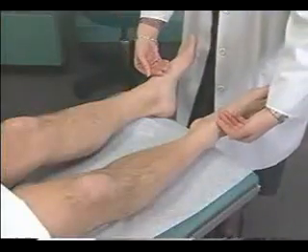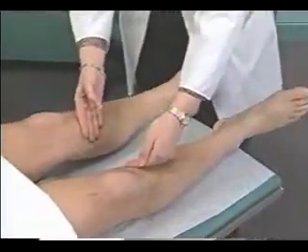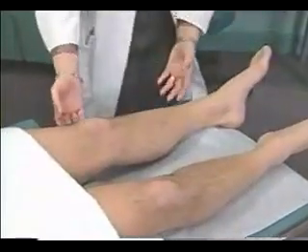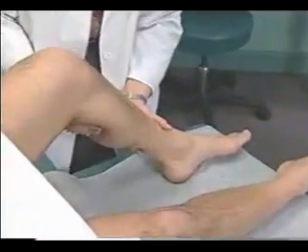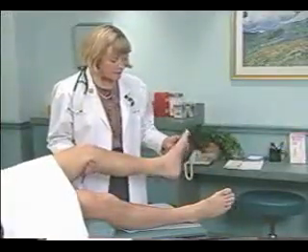Then, using the back of your hands, check the temperature of the legs from the feet up. It should be warm and symmetrical. Now, flex the patient's knee and compress the calf muscle against the tibia. Release the pressure and then dorsiflex the patient's foot. Neither action should cause pain.